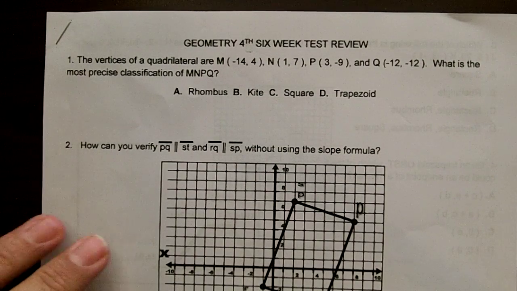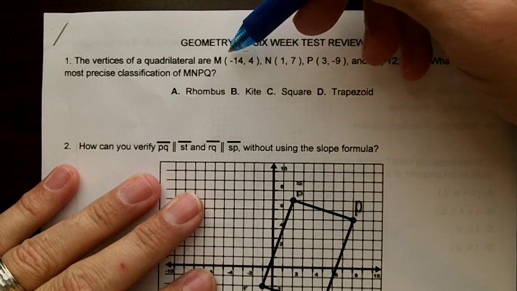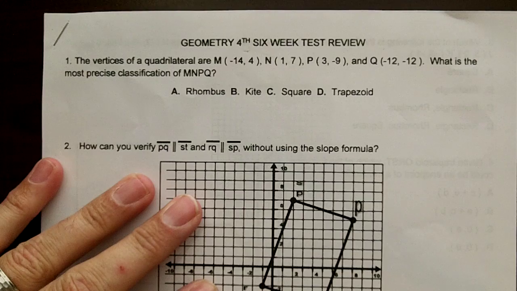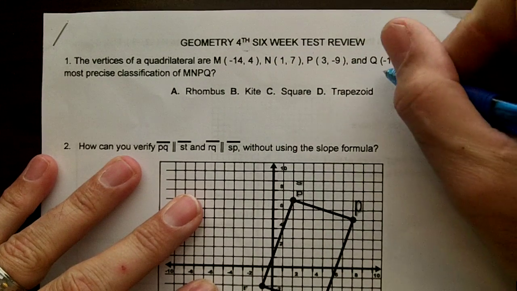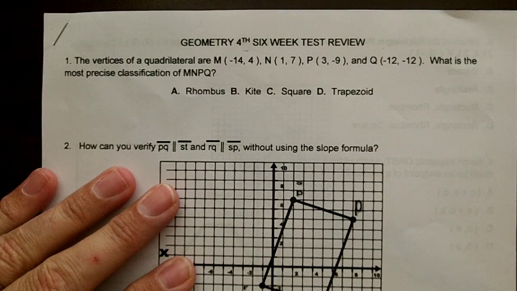Problem number 1, geometry, 4th 6 weeks test review. The vertices of a quadrilateral, MNPQ, what is the most precise classification of MNPQ? Okay, so what we need to do is find the distance, the lengths, and the slopes of each of these edges.